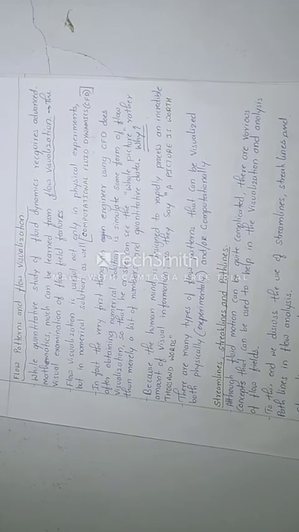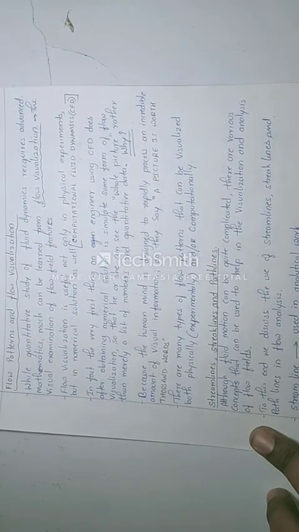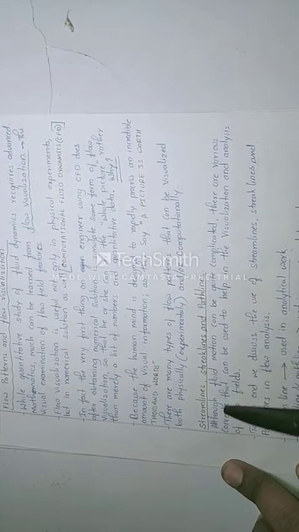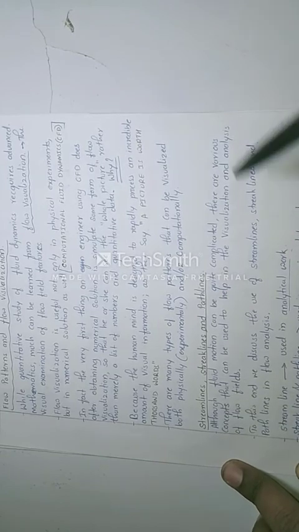With respect to that, we need to know a few terms: streamlines, streak lines, path lines, stream tubes, and what the velocity function and stream function are, and the relation between them. These are important in understanding flow visualization techniques. So first, let us go to streamlines. What is a streamline? A streamline is a curve.